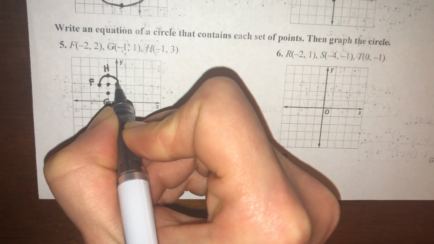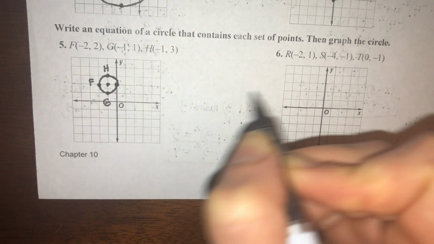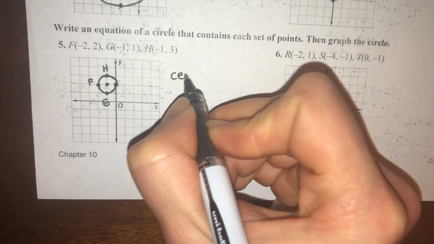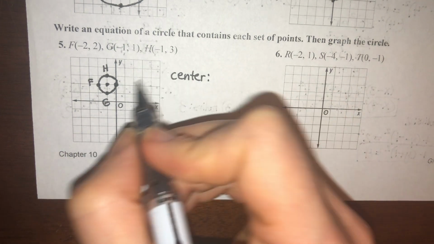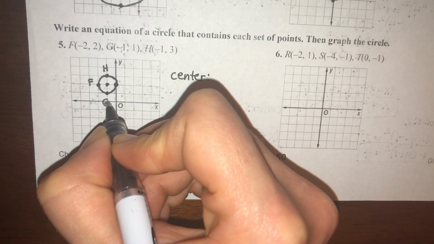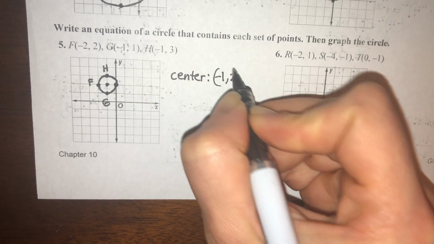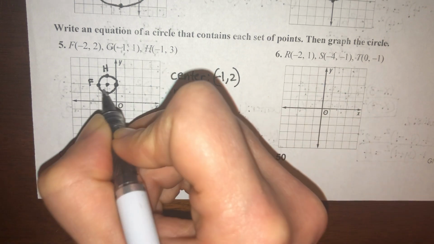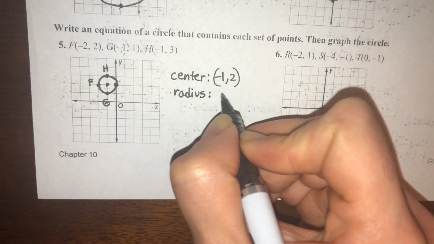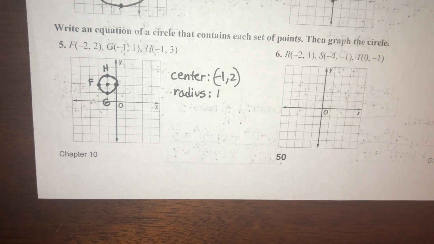So hopefully you could see that. And now we're going to say, all right, where's our center? We need the coordinates to write the equation. -1 for the x, 2 for the y. And what is my radius on this circle going to be? Looks like 1. Each point on the circle is 1 unit from the center.